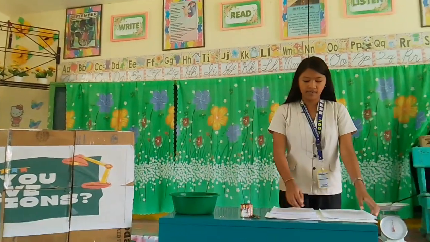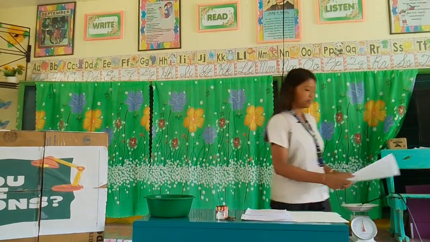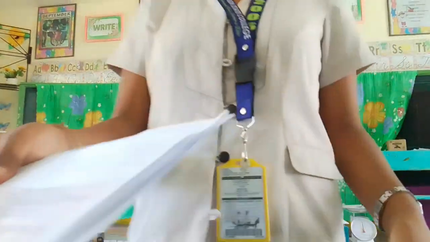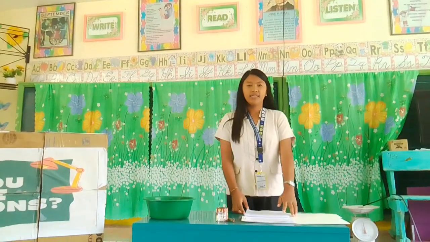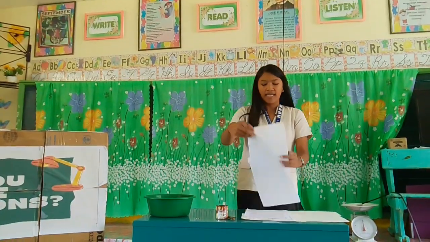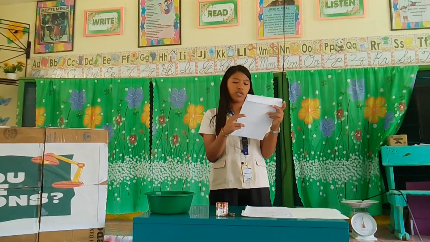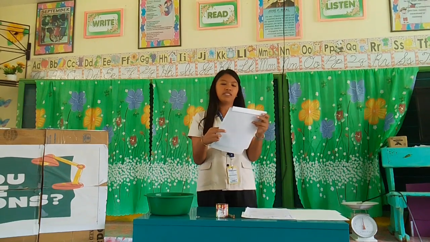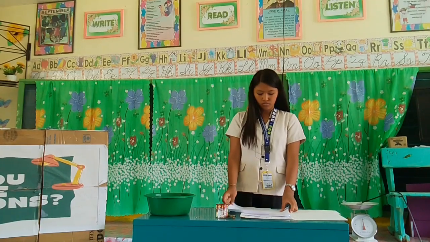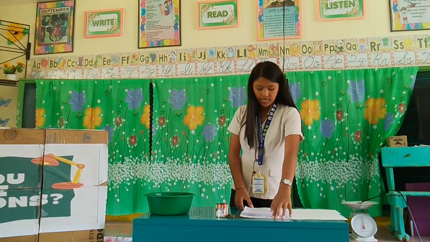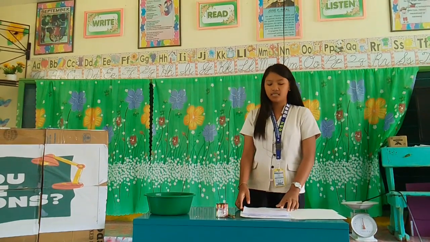So, for your last activity, answer this worksheet to test if you really understand our discussion for today. So, read the instructions properly. Identify the materials and put them in their specific location. Float if the object is buoyant and sink if the object can descend. I'll give you 5 minutes to answer this activity. Is the instruction clear, class? Very good. Start answering.